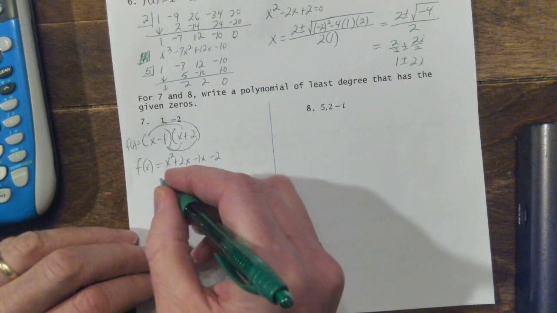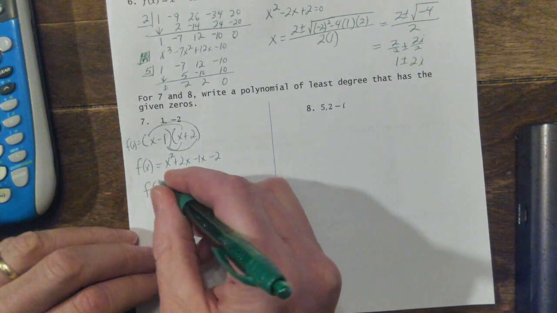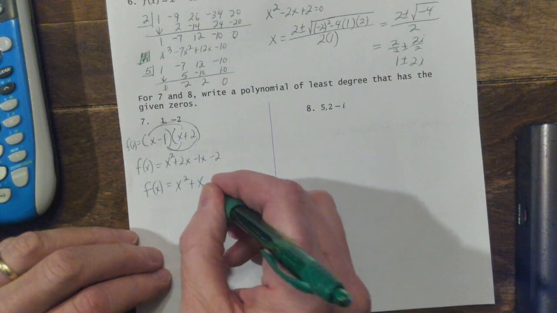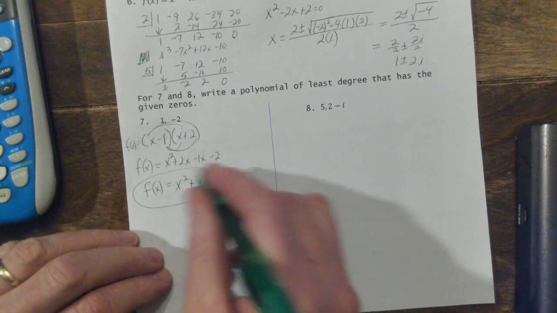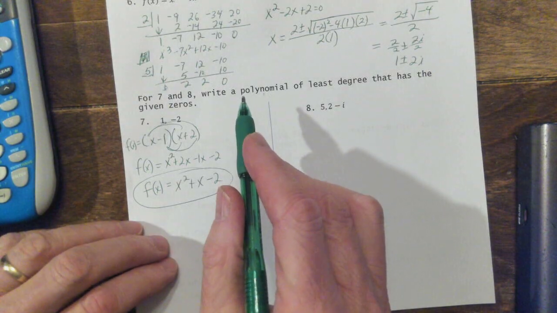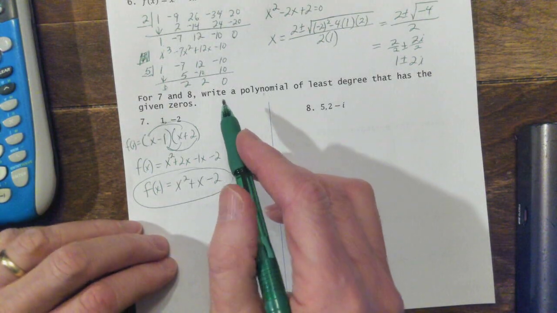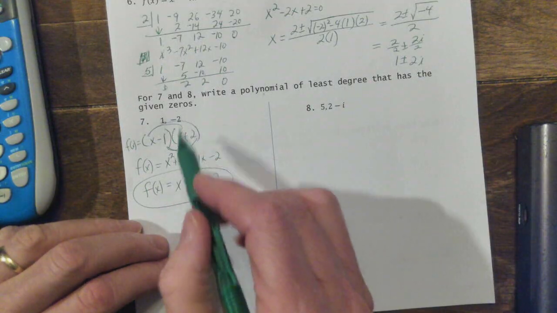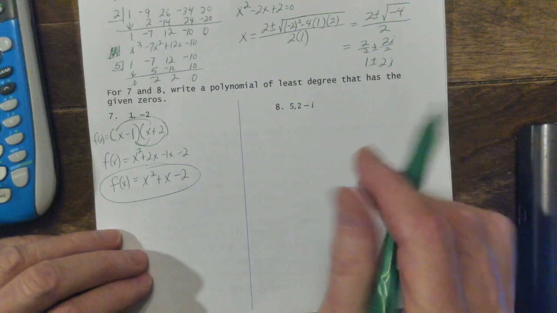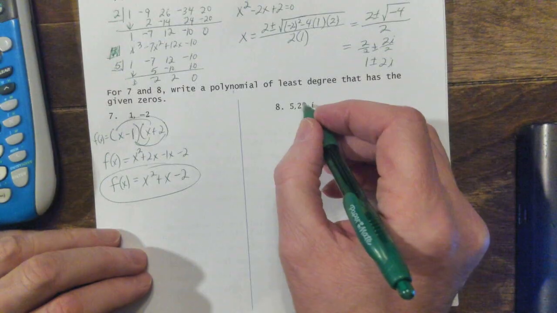I forgot to write the square for x squared right there. And then I'll combine those two middle terms, and I get f of x equals x squared plus x minus 2. So that is a polynomial of least degree that has those zeros. Alright, now this one, it's a little more involved.